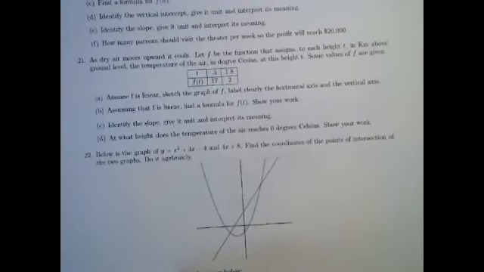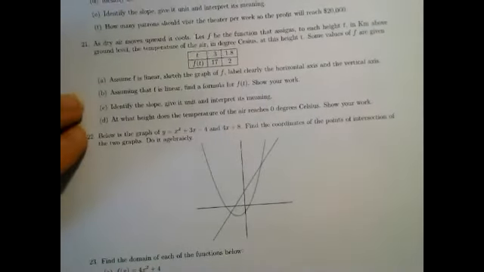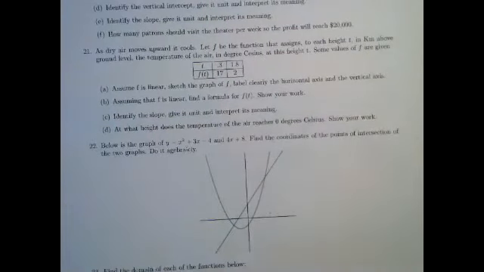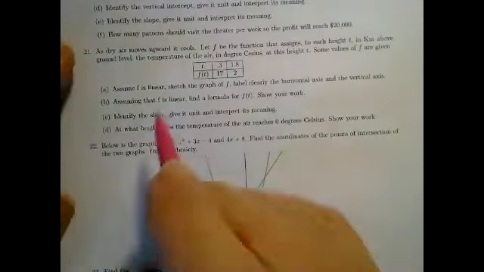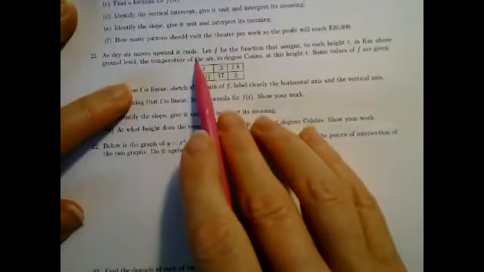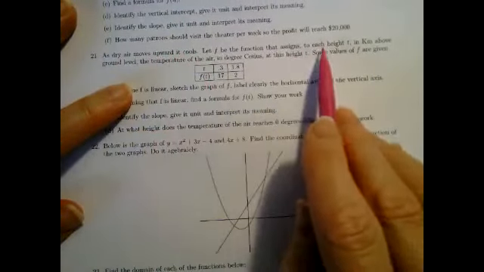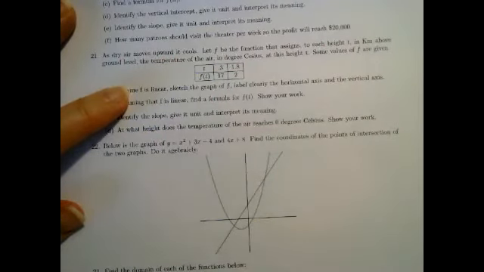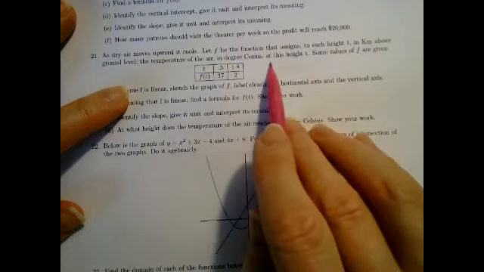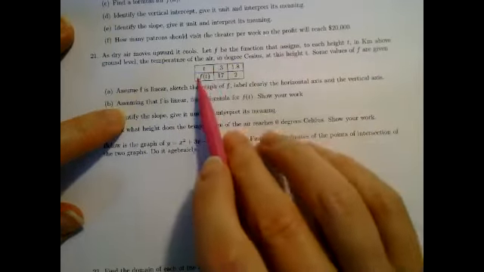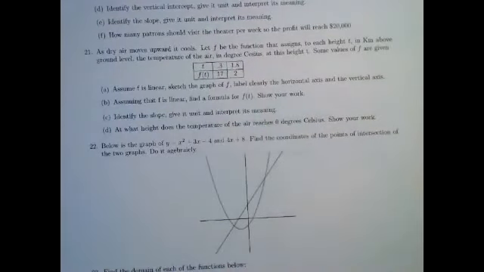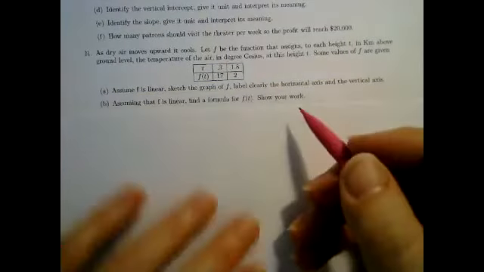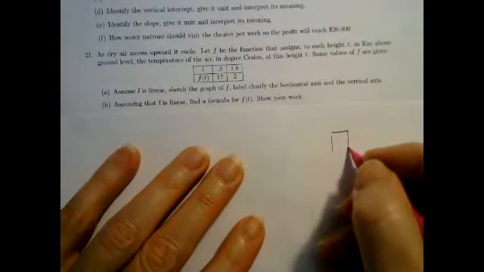21. It's a scenario that I exposed you to before, but now I'm exposing you to it again with a slight change. As dry air moves upward, it cools. Let F be the function that assigns to each height in kilometers above ground level the temperature of the air in degrees Celsius at this height. And these are some values of F. So again, something should start coming up in your mind. What is F? What's F doing?